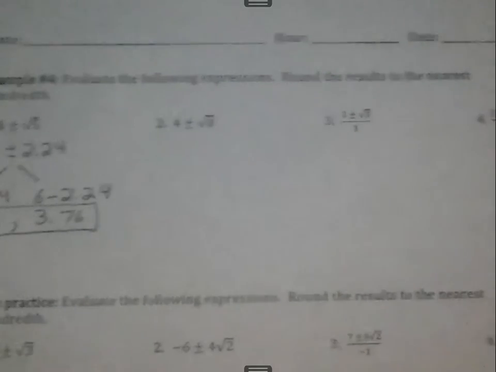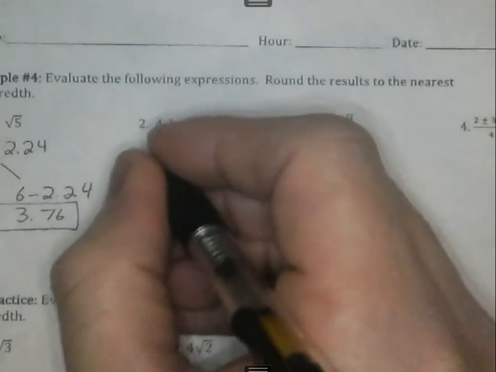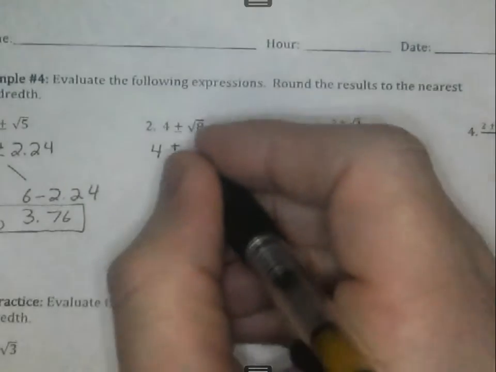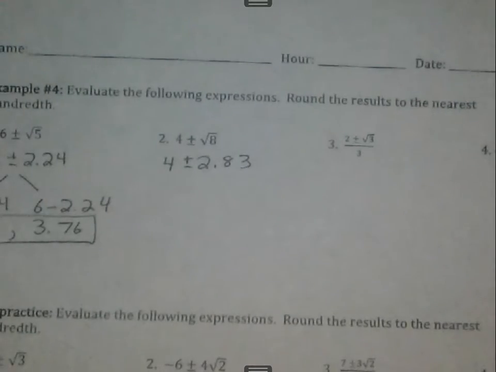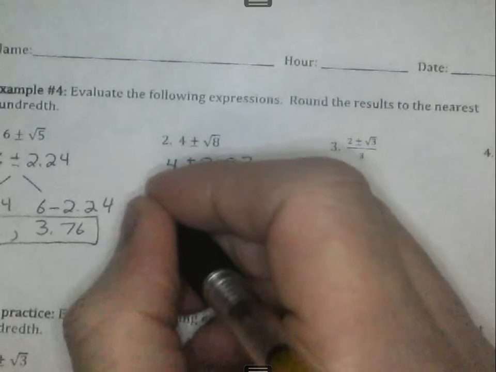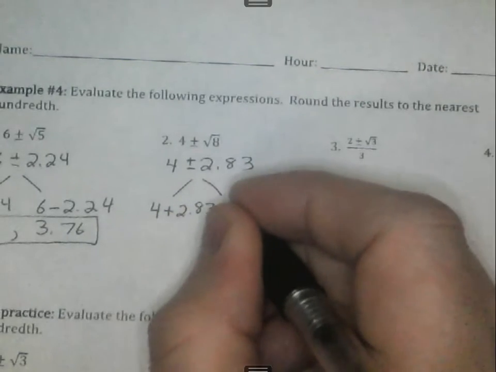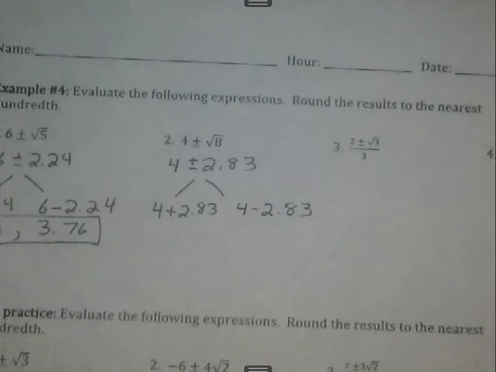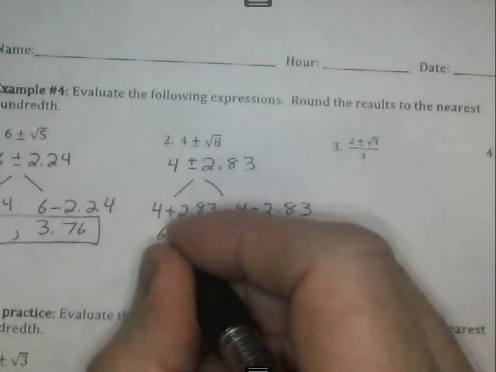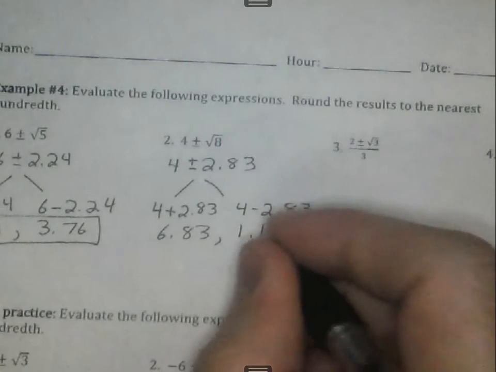All right, number 2. If I do 4 plus or minus the square root of 8, first thing I have to do is figure out what the square root of 8 is. It is 2.83. Then I'm going to have two answers: one be 4 plus 2.83, and another be 4 minus 2.83. This first one will give me 6.83, and my second one will give me 1.17.